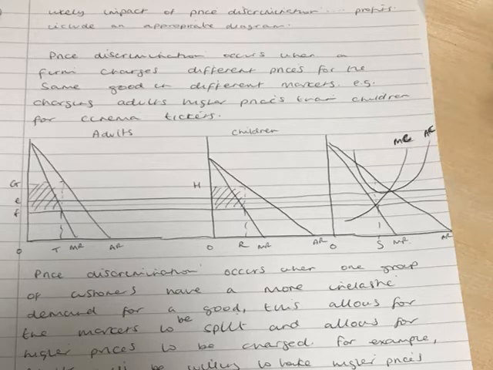So I think that this question was a discuss question or an assess question: the likely impact of price discrimination on profits, include an appropriate diagram. So we've got a definition to start with. Price discrimination occurs when a firm charges different prices for the same good in different markets, e.g. charging adults higher prices than children in cinema tickets. So we've got a bit of knowledge, a bit of application.